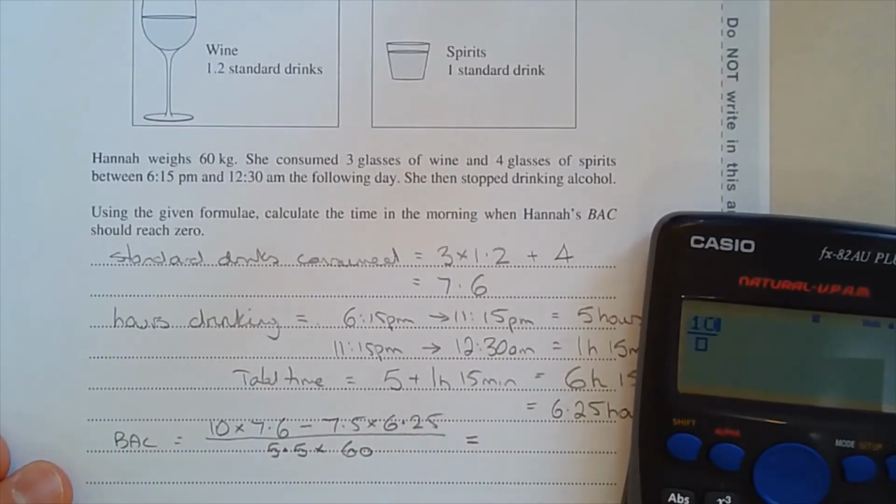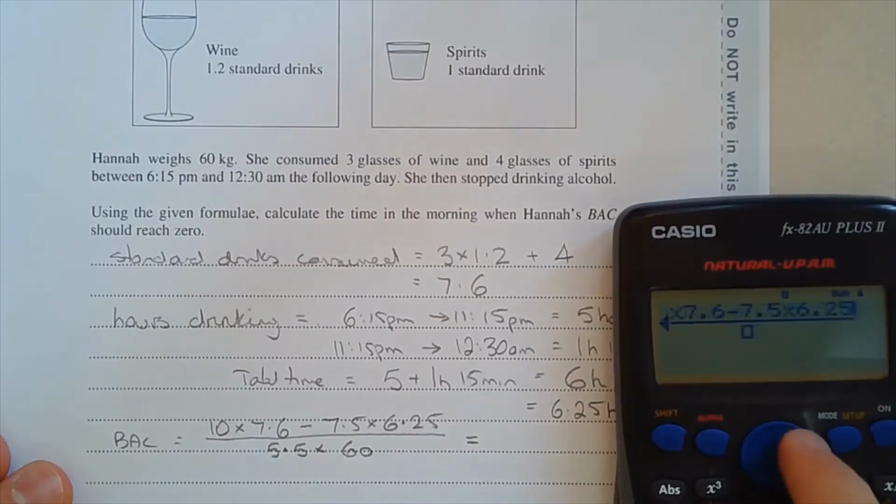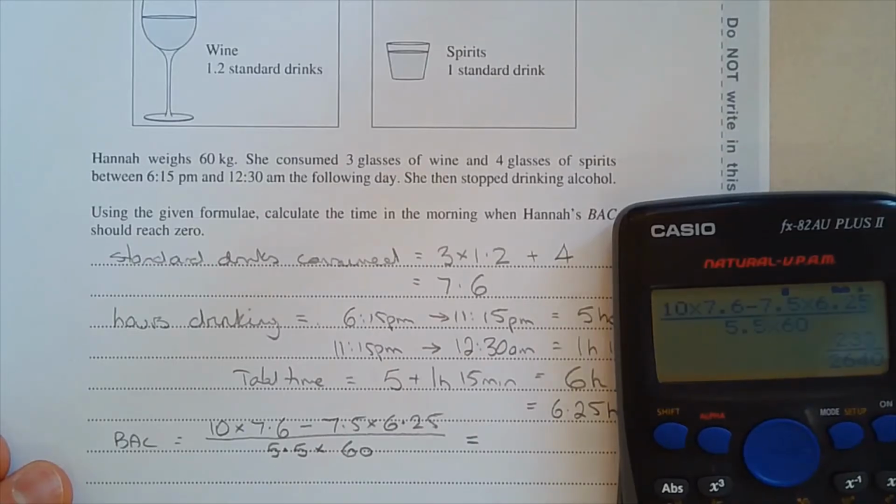So 10 times 7.6 minus 7.5 times 6.25 over 5.5 multiplied by 60.